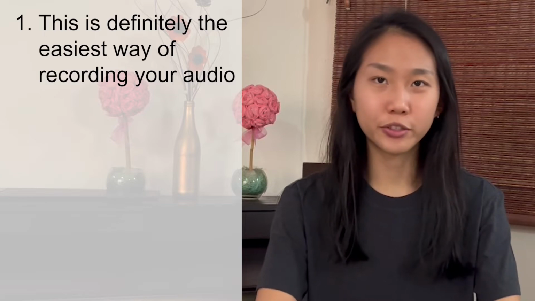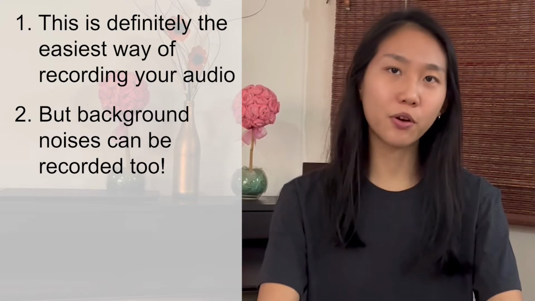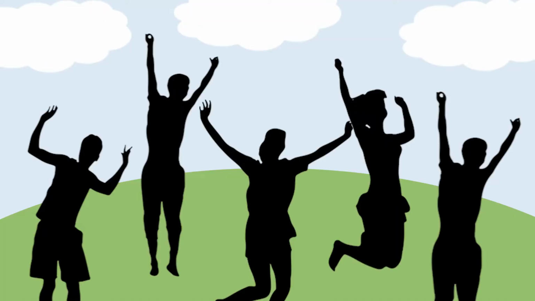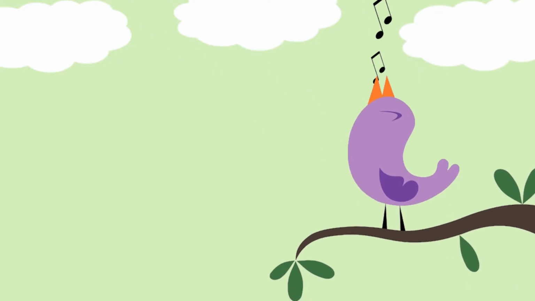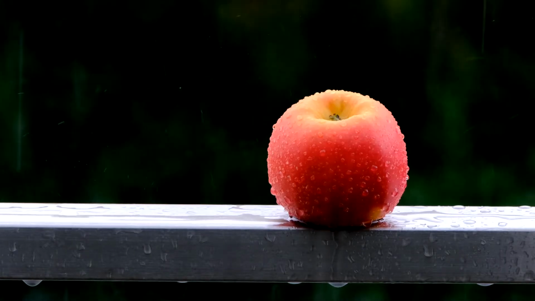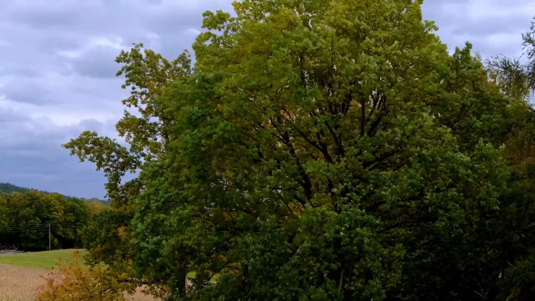Yeah. This is definitely the easiest way of recording your audio, but do bear in mind that background noises can also be recorded too, from people speaking, birds chirping, pouring rain, wind. This would be the option I would opt for if there's not a lot of background noise, because it's way more convenient. But if there is background noise behind you, an alternative method would be using a mic.